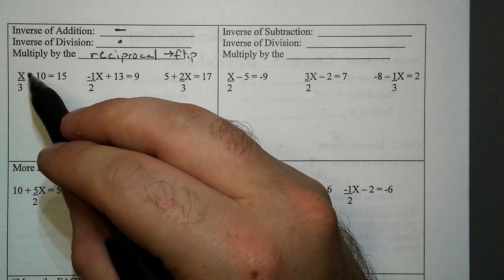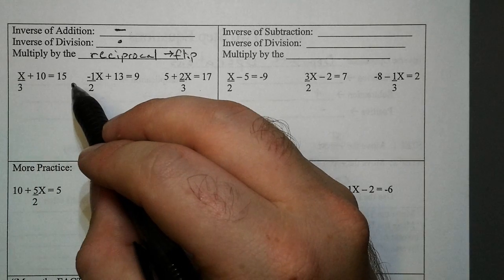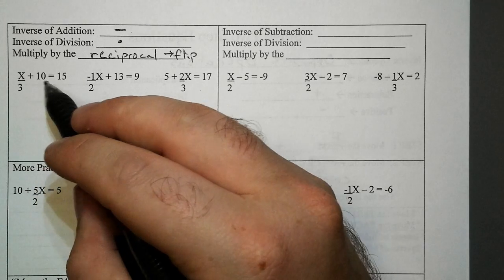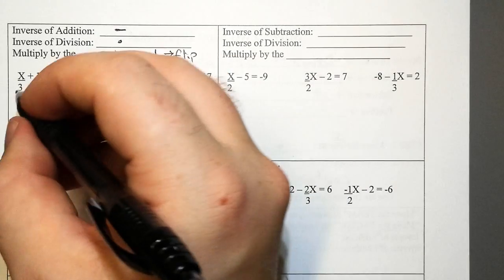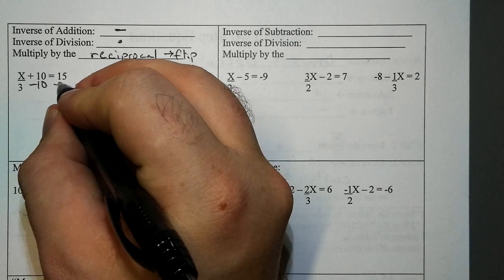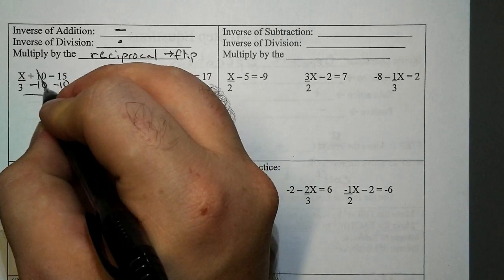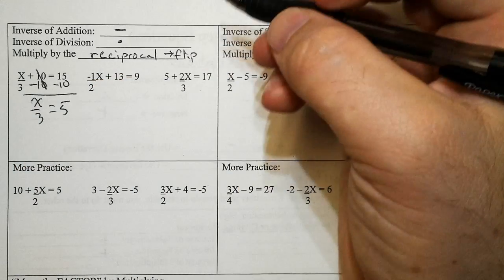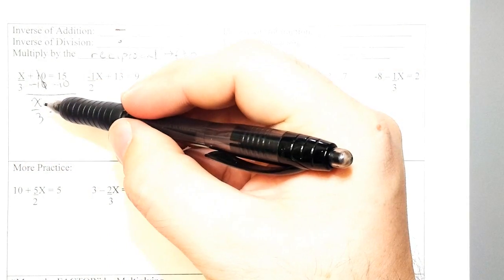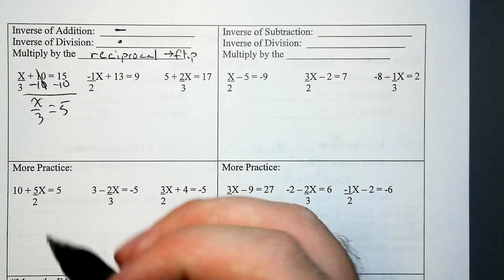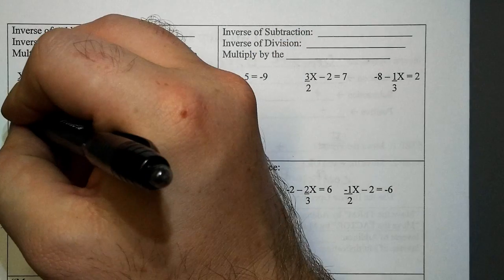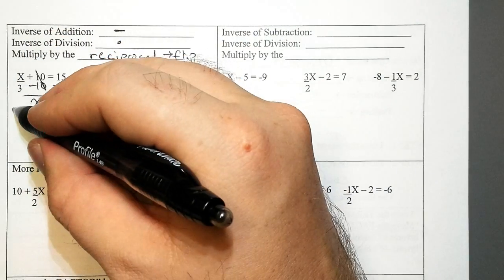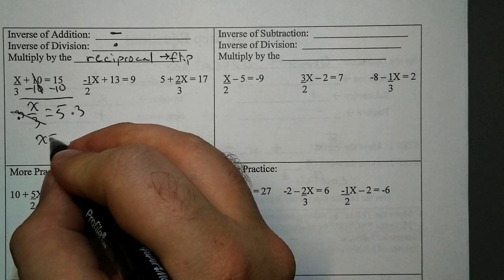Let's look at the first one. This says x divided by 3 plus 10 equals 15. Just like on the other one, our first step, we want to get all of our numbers to this other side and our x by itself. So let's move that 10 first. So -10, and we get x divided by 3 is equal to 5. Now from here, I have some number x divided by 3, and it equals 5. So I want to cancel that divide by 3. So I'm going to multiply by 3. Do the same thing to both sides. Those cancel, and I get x is equal to 15.